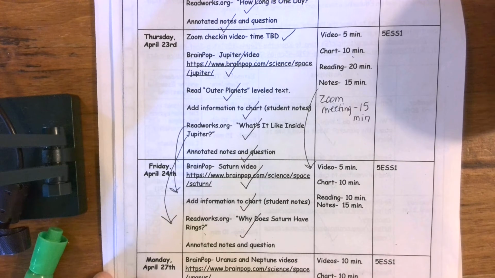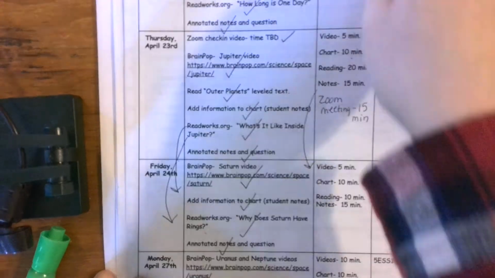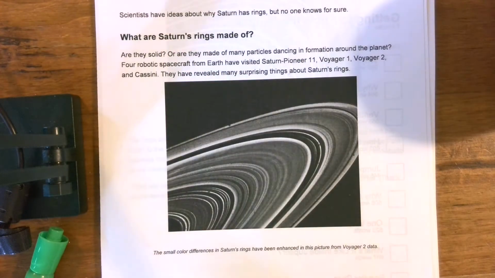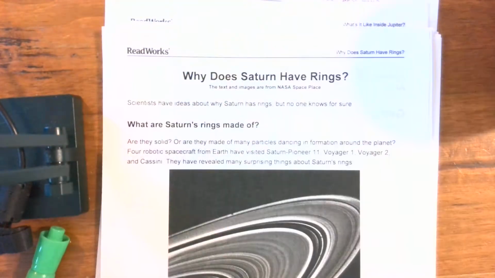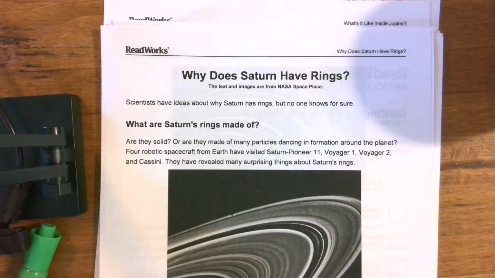And now we're going to read our article, Why Does Saturn Have Rings? It's very short, just 3 paragraphs long, and we're going to answer our question in our packet. So this is the article that we're reading today: Why does Saturn have rings? I'm going to open up my packet to the day that says Friday.